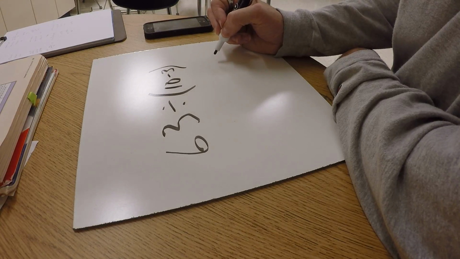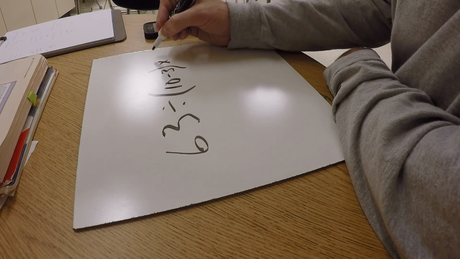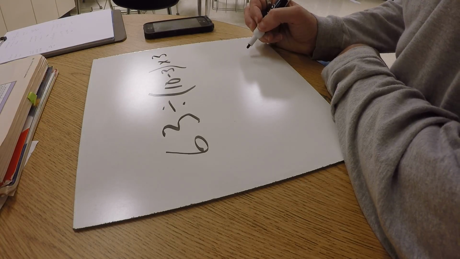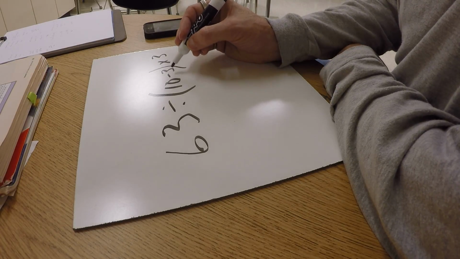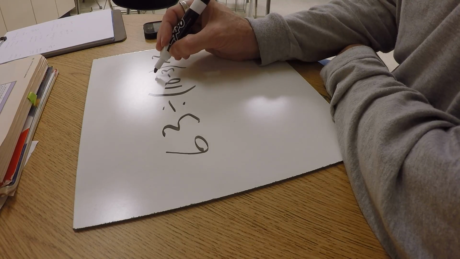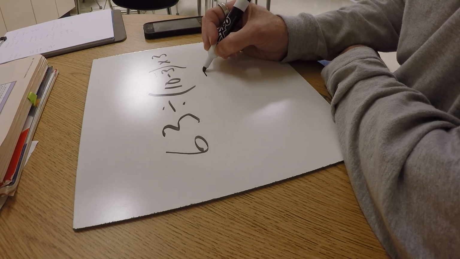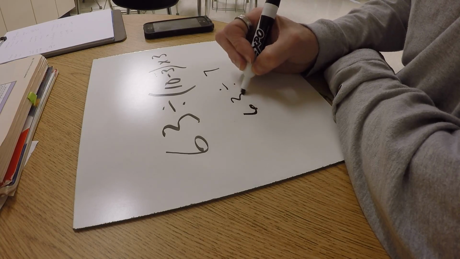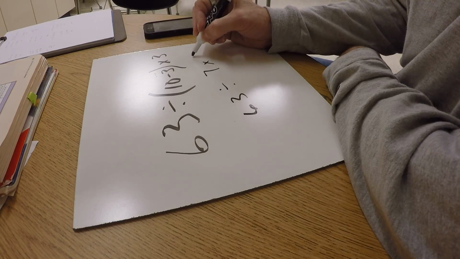We're going to close the parentheses, then we're going to multiply by 3. So I have to do the parentheses first. 10 minus 3: 10, 9, 8, 7. And I'm just going to rewrite the problem: 63 divided by 7, times 3.